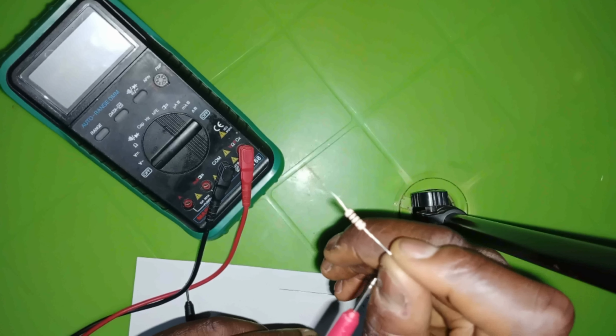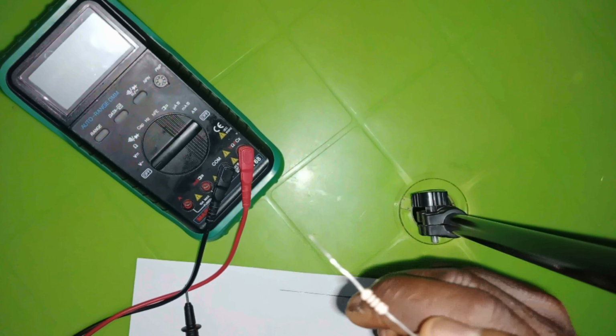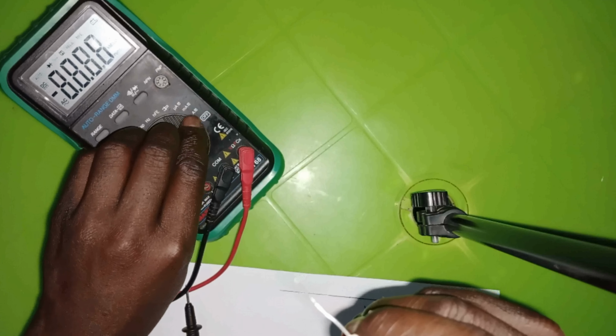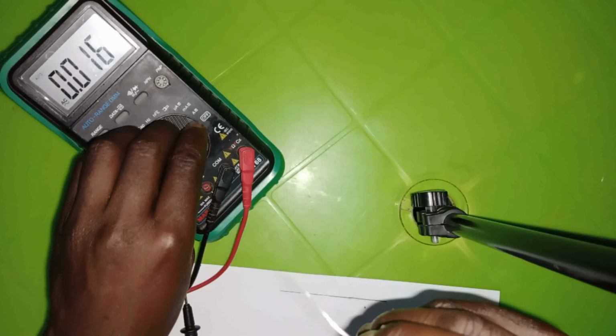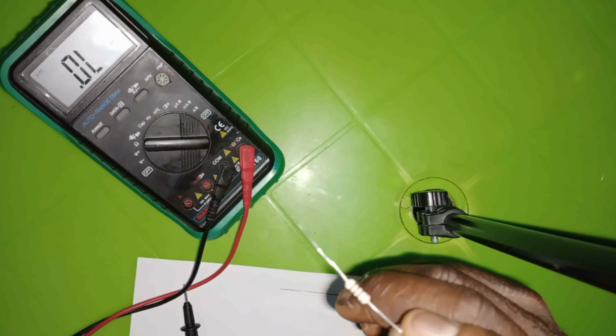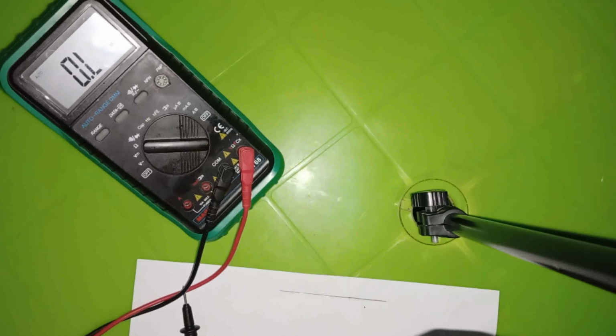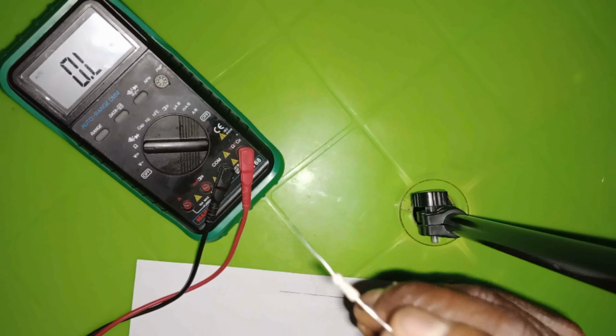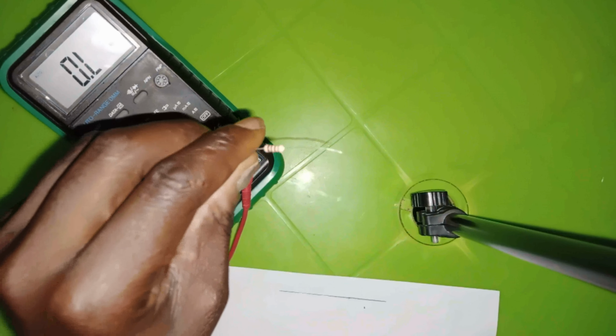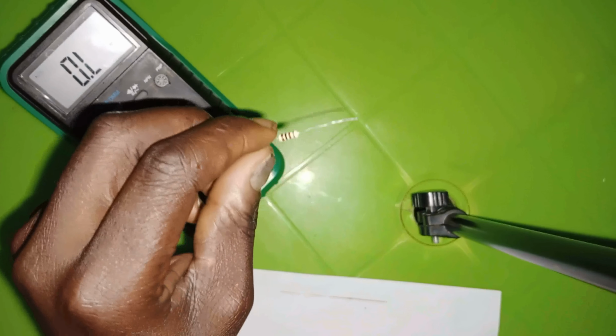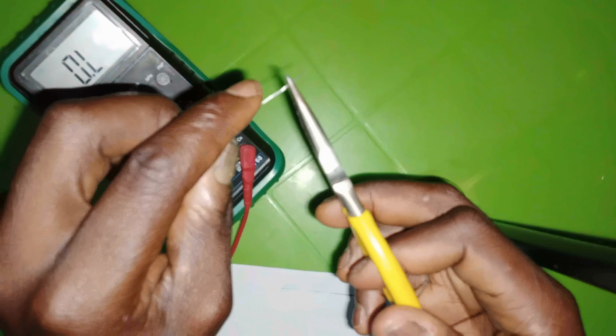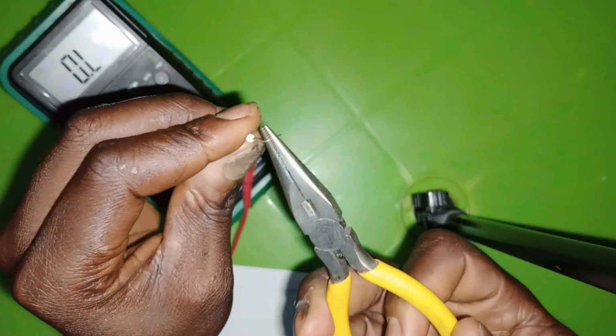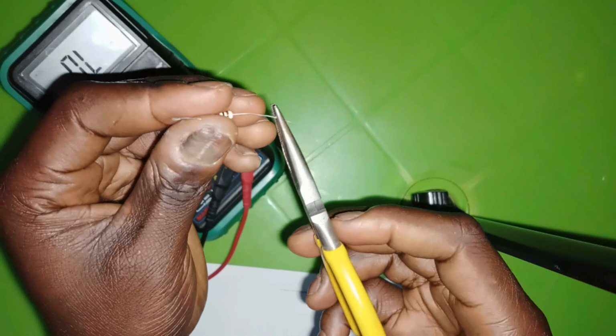So let's test this using our multimeter and see if we will have any value that corresponds to what we just calculated. I just calibrated the multimeter to resistor test. Now I would want to use nose pliers to bend the terminals of my resistor so I can lock my probes onto it.